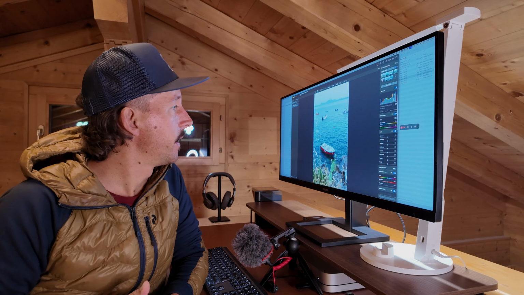Hey, welcome back to another weekly edit. This week I'm going to be editing one of my images in Pixelmator Pro, which you can see open on the screen. It is a fairly new editor on the market. It's Mac only. Sorry, Windows users.